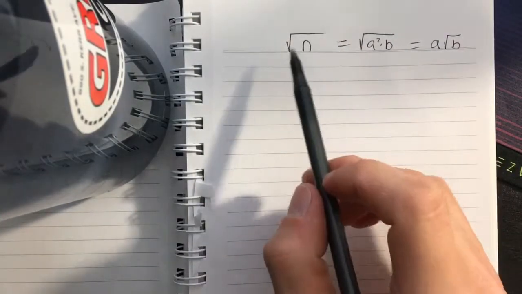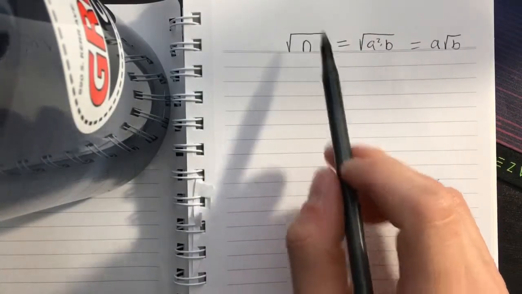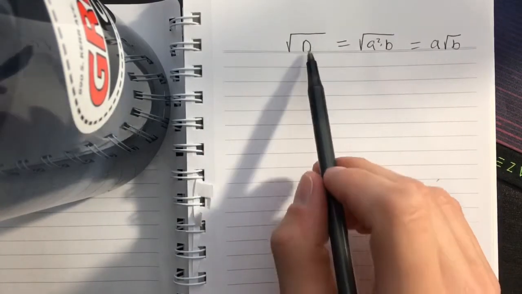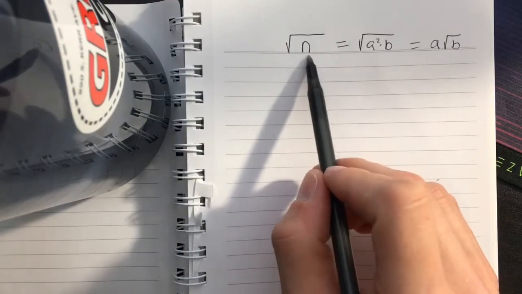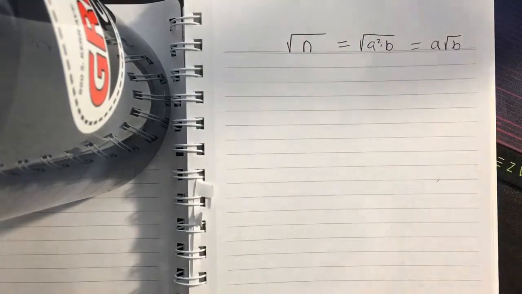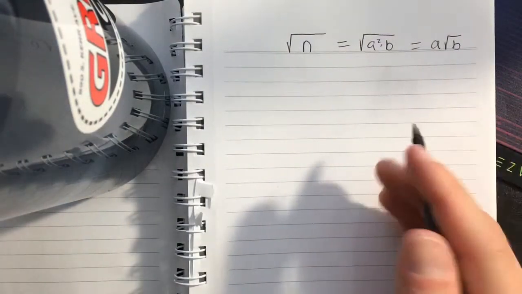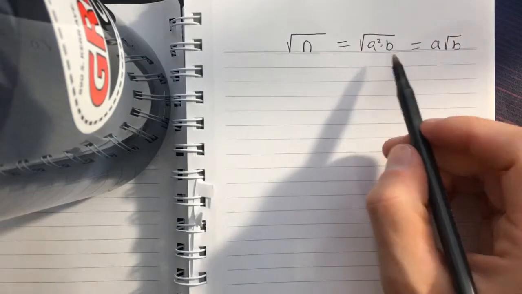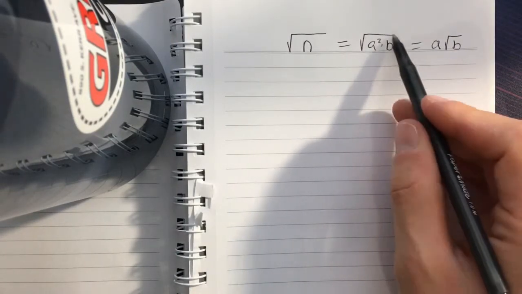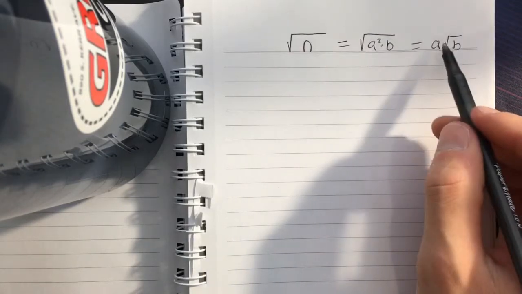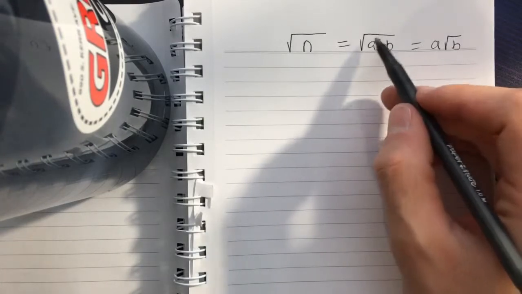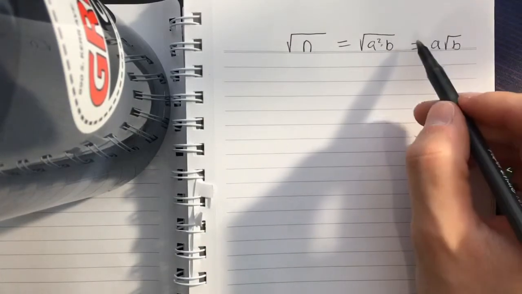So, we're going to be dealing with simplifying the square root of n, where n is not a number that has a perfect square root, because it itself is not a perfect square. So, we're going to want to break that, theoretically, into a product of a square number times a non-square number, and then we can separate that, and I didn't show that here, into the square root of a squared times the square root of b.